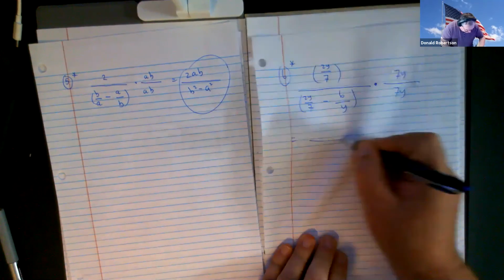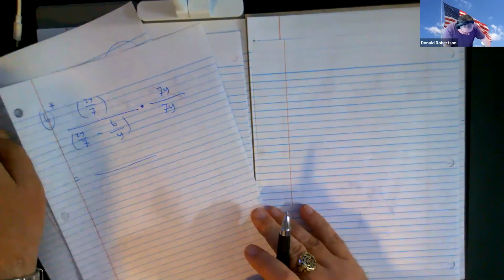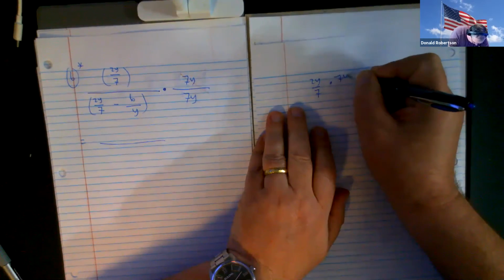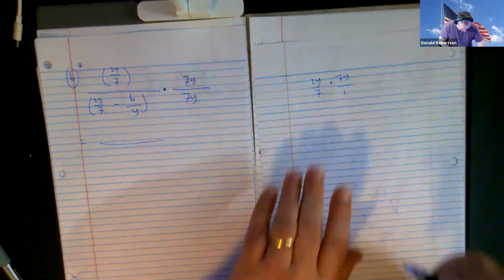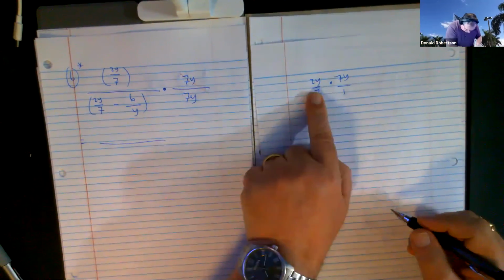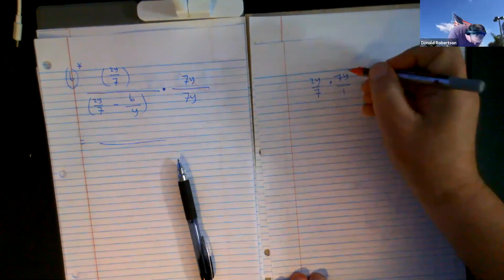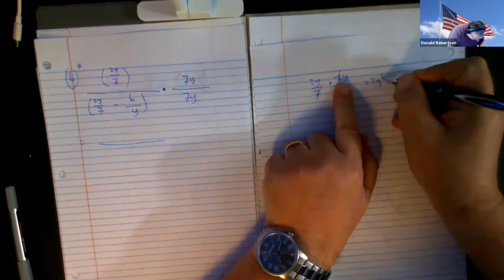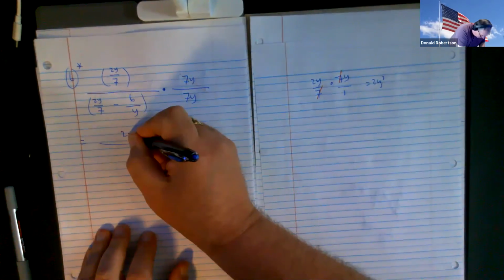I'm going to write each of these calculations down instead of saying them. The top one times 7y over 1: can you see that the 7 cancels, and what you're left with is 2y squared. So that's what the top gets me.